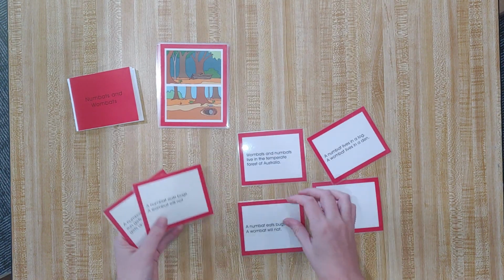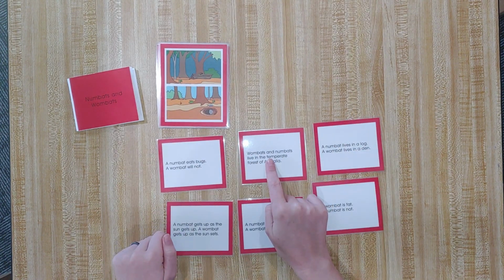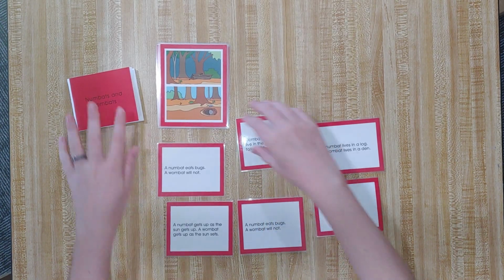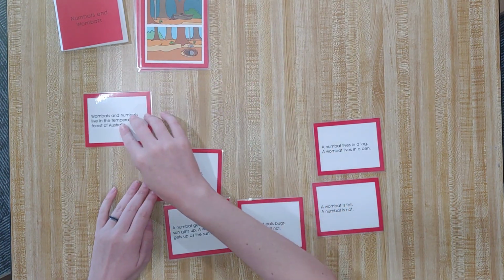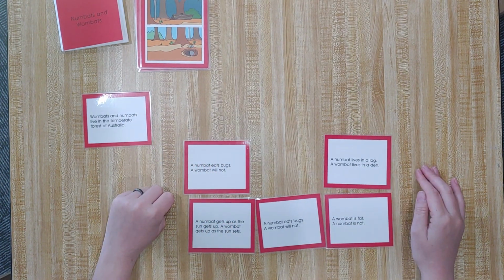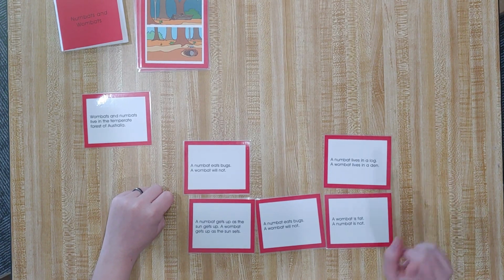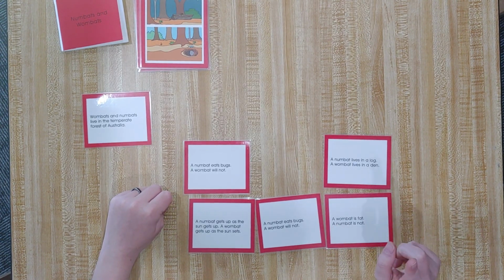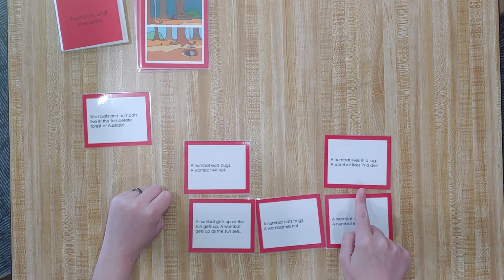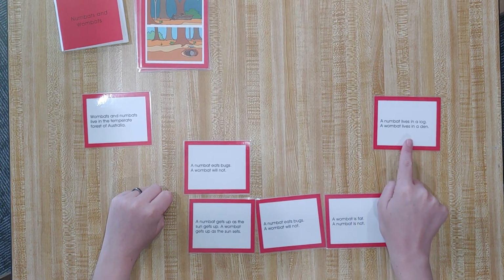Let's spread them out. See, wombats and numbats live in the temperate forest of Australia. That was definitely the first one. Okay. Let's see. I don't remember what it said second, but I do remember that the very last one was about where they live, I think. So let's put that one at the end.